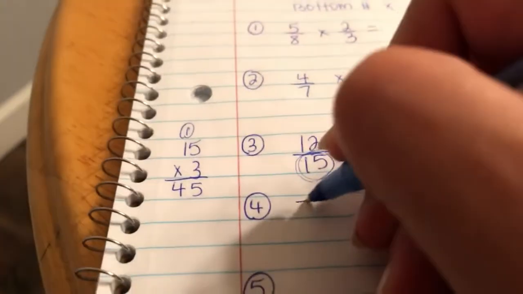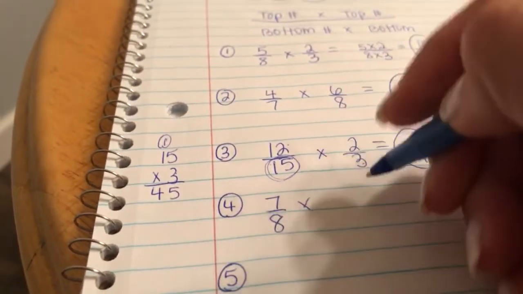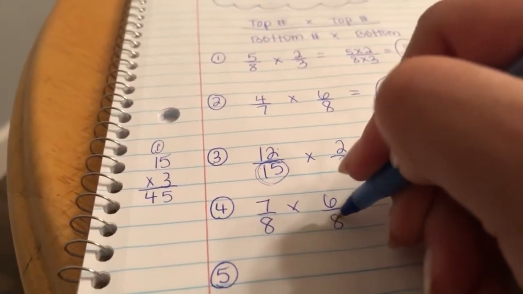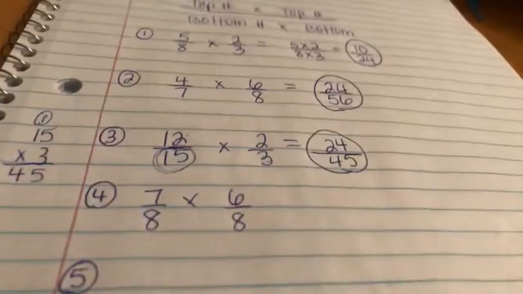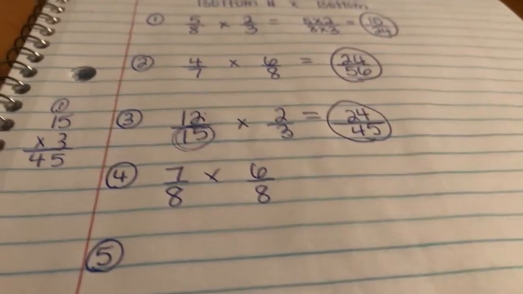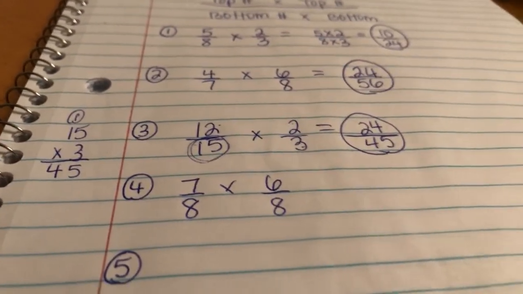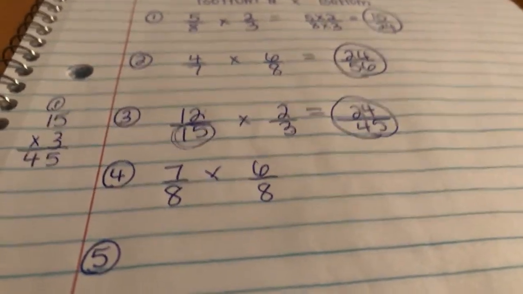I want you to try number 4. Do 7/8 times 6/8. Multiplying fractions, you don't need the same bottom number. You don't need a common denominator. You're just multiplying straight across. Top number times top number, bottom number times bottom number. That's it.